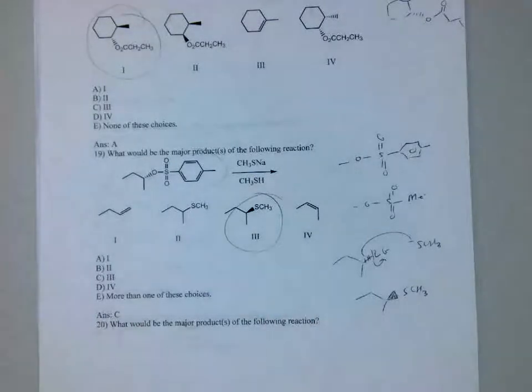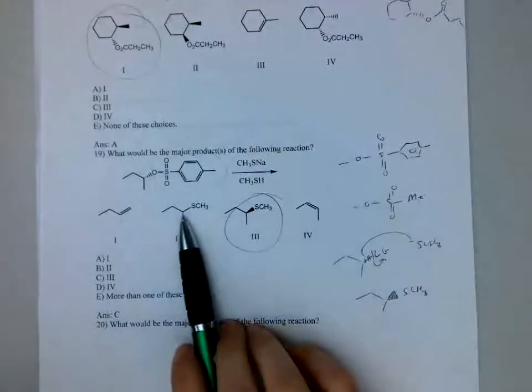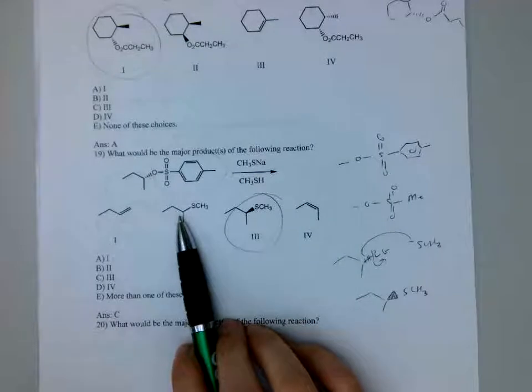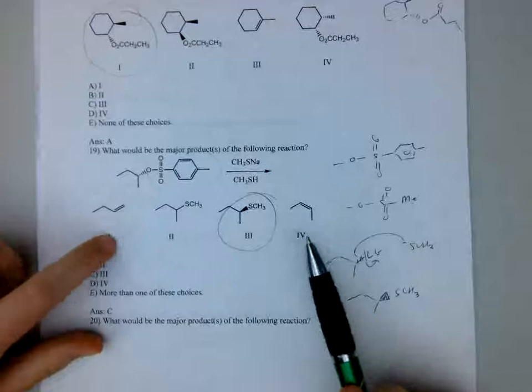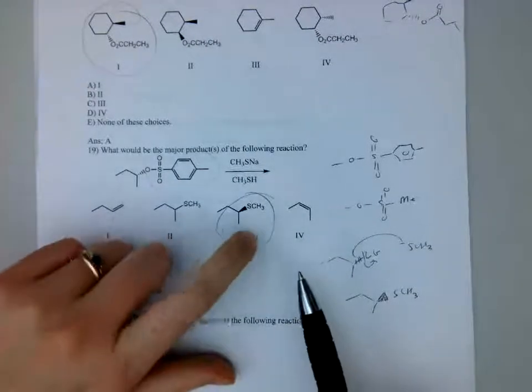Same thing with answer choice D. And this one is fine. It just doesn't show stereochemistry, so it's not the best answer. Realistically, I do think you'll get some of these products, but they won't be the major product. This would be the major product.